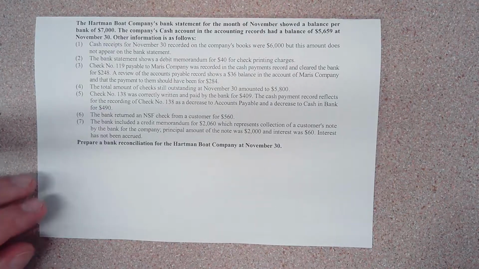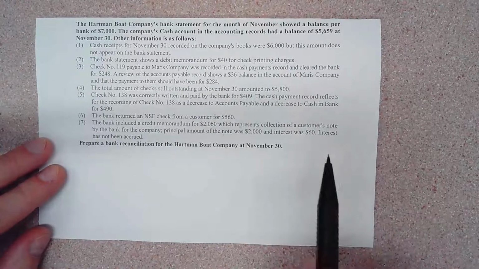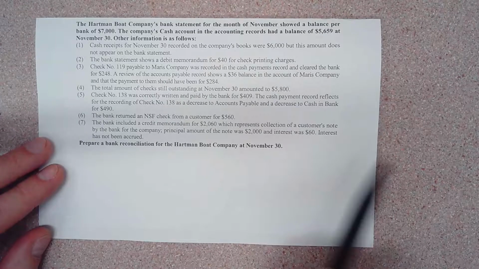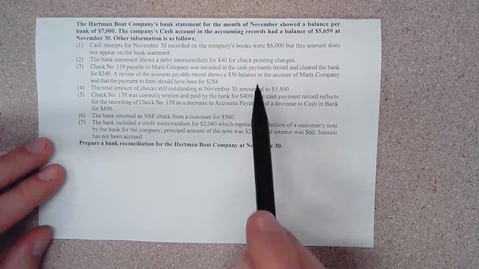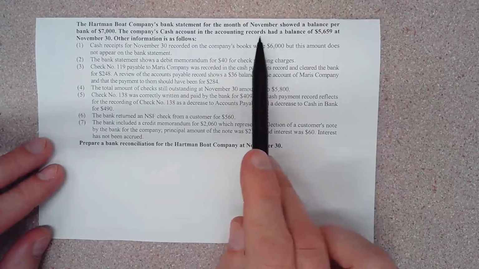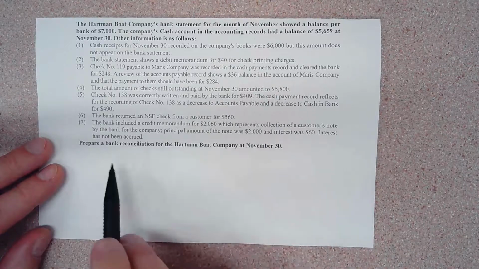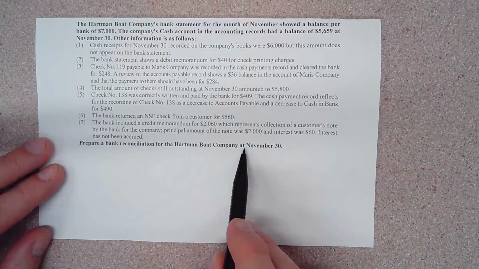Okay, let's take a look at a bank reconciliation example. It says here the Hartman Boat Company's bank statement for the month of November showed a balance per bank of $7,000. The company's cash account in the accounting records had a balance of $5,659 at November the 30th. Instructions: prepare a bank reconciliation for the Hartman Boat Company at November the 30th.